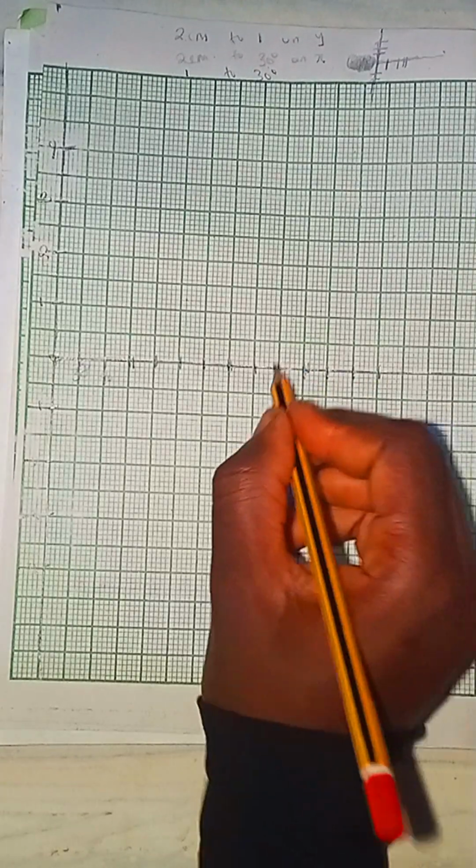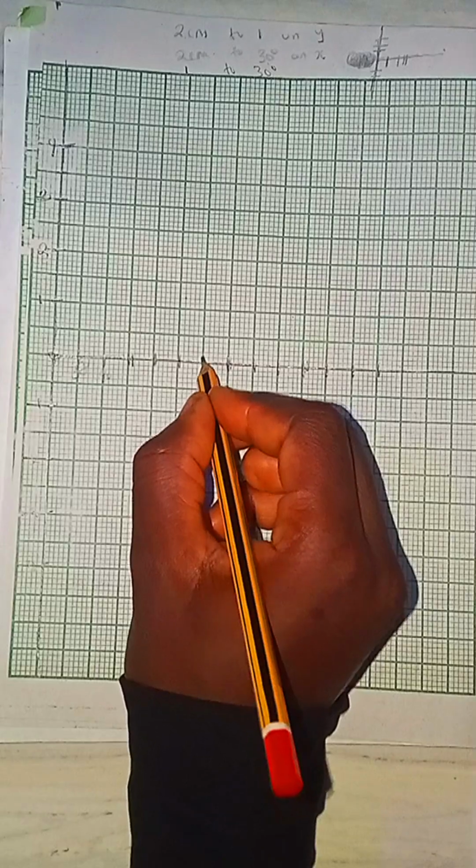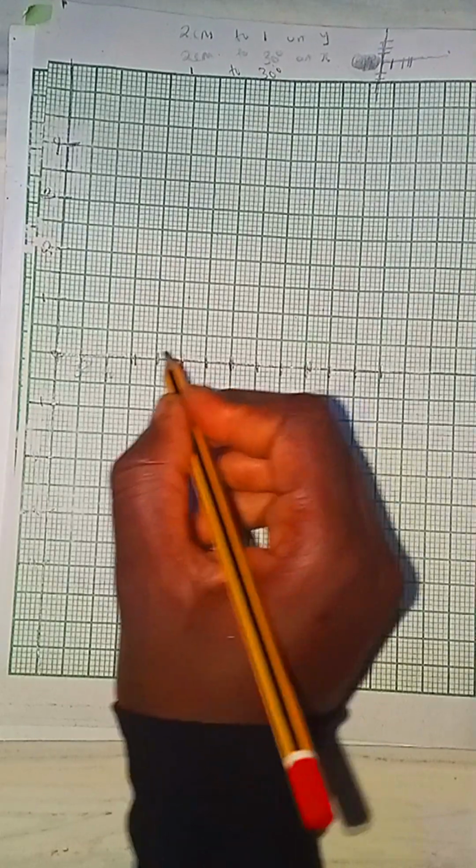So I'm using 1 centimeter to 30° on the x-axis.